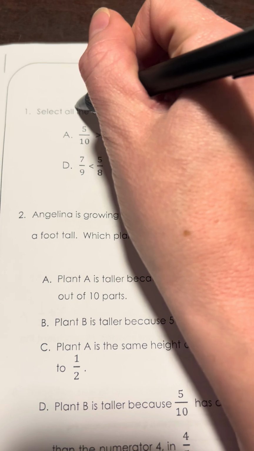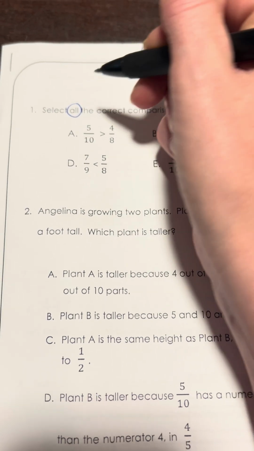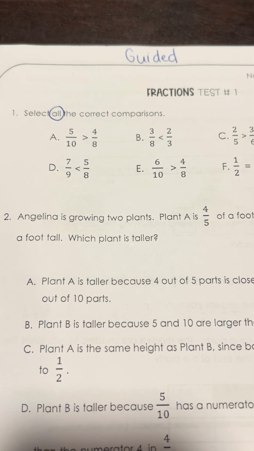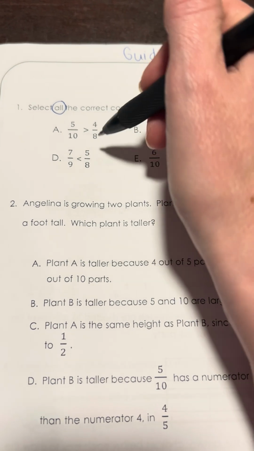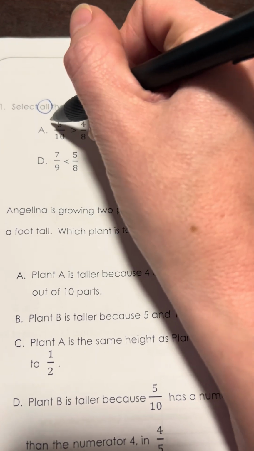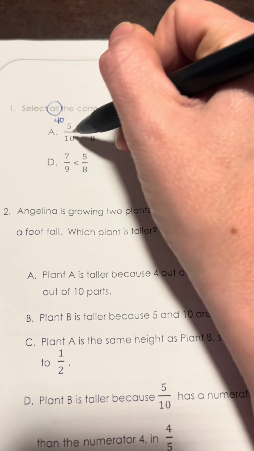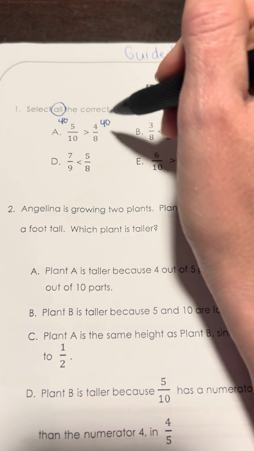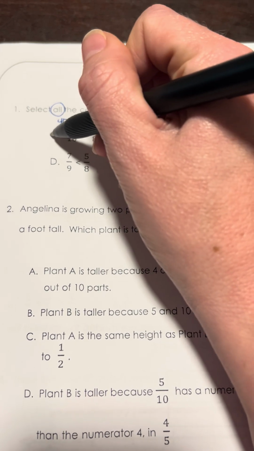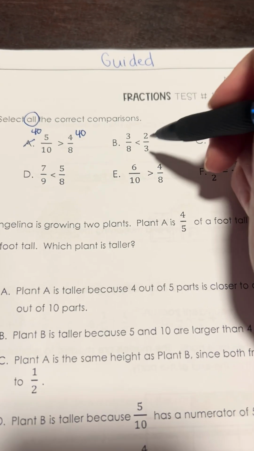So let's make sure we pay attention to the word all, because that's telling us there's going to be more than one answer. All right, so comparing fractions, we're going to cross multiply. 8 times 5 is 40. 10 times 4 is 40. So these are equal, and that's not an equal symbol, so that's not one of our answers.